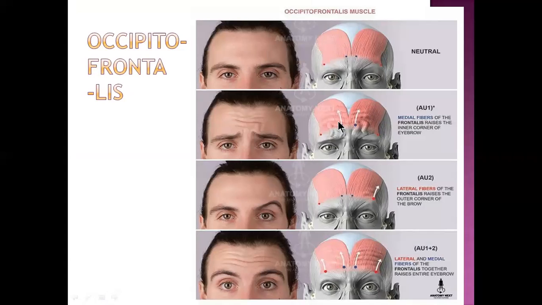When you contract your forehead, the frontalis muscle contracts, and you find there will be some transverse creases in the forehead. Can you see there are some transverse creases because of the contraction of the frontalis muscle? If the medial fibers of frontalis are contracted, there will be creases on the medial aspect. If the lateral fibers are contracted, there will be creases on the lateral aspect of the forehead. If all the medial and lateral fibers are contracted, there will be transverse creases all along the frontalis muscle. Is this picture clear to you?